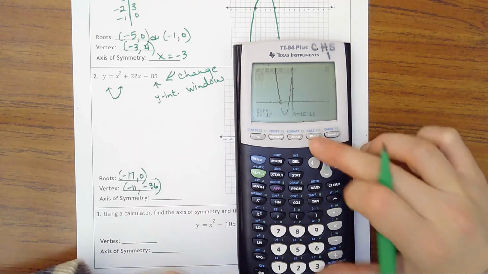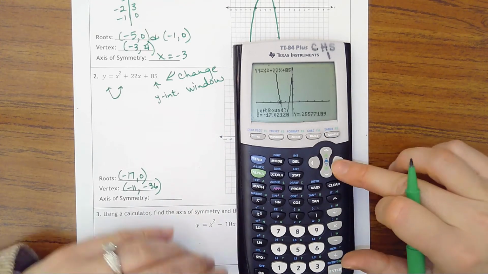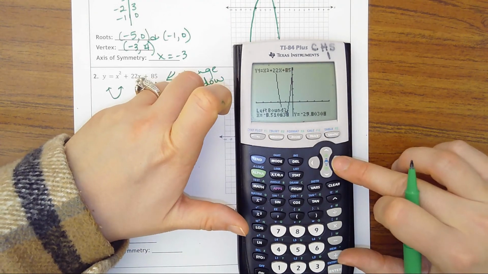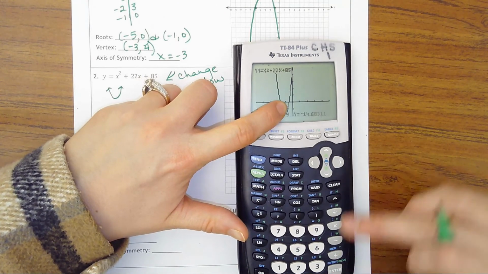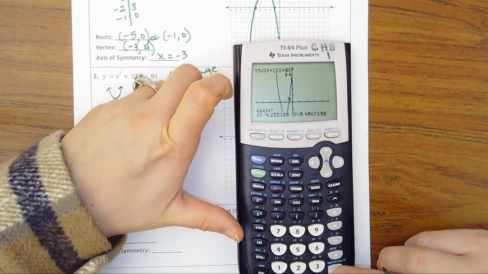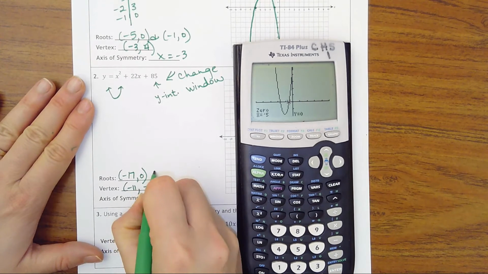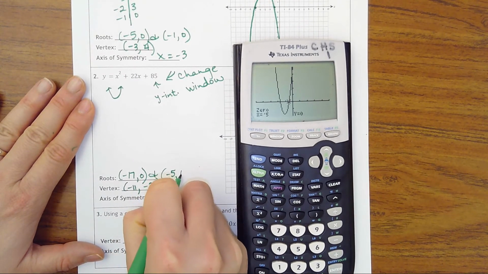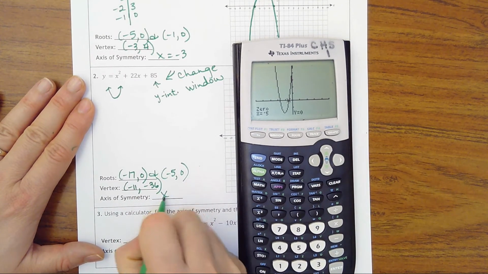And then I would do it again. I want to find this point. To be on the left of it would be down here. Go to the right of it. Guess it's negative 5, 0. Axis of symmetry is x equals negative 11.